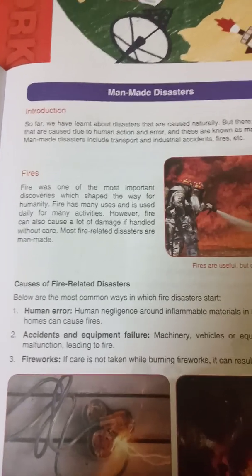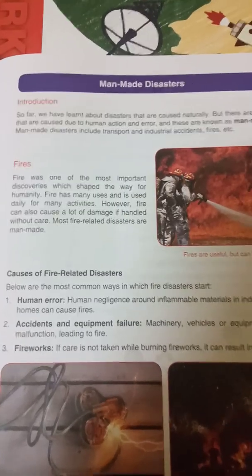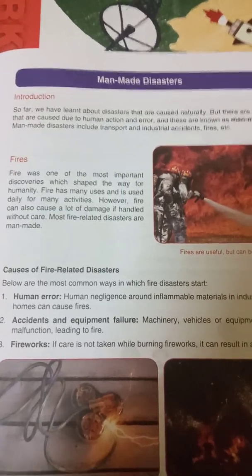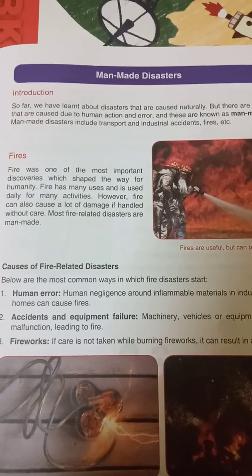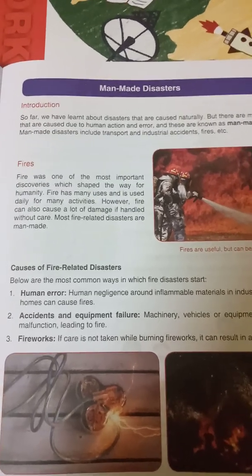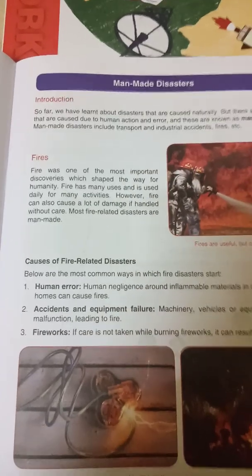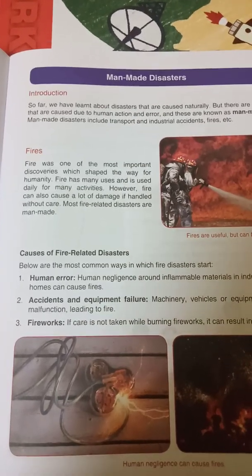Lost control, yes. So fire was one of the most important discoveries. Man-made discovery, fire, which shaped the way of humanity. Fire has many uses for daily activities. However, fire can cause a lot of damage, yes, if handled without care. So what are the causes of fire?